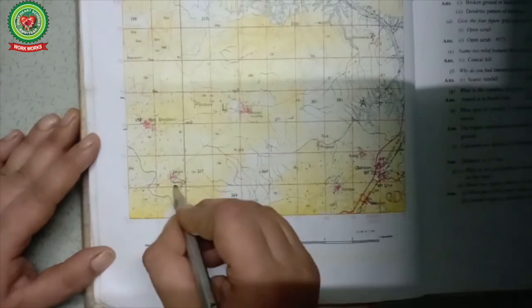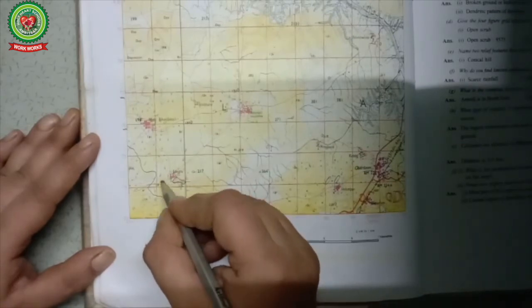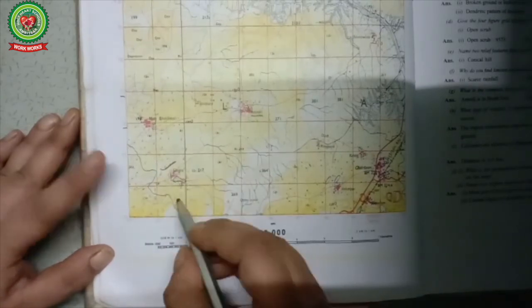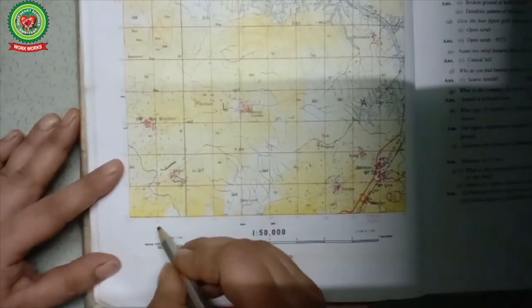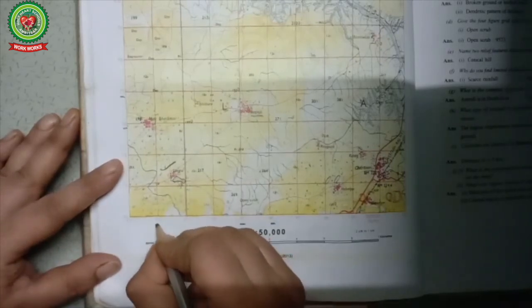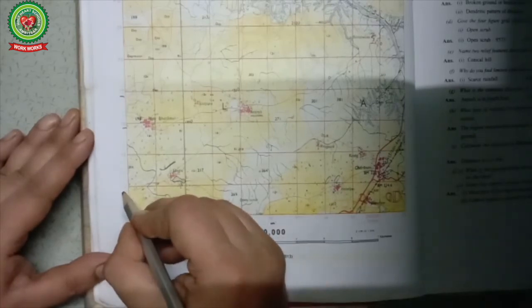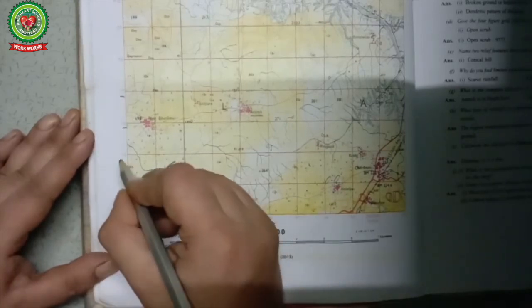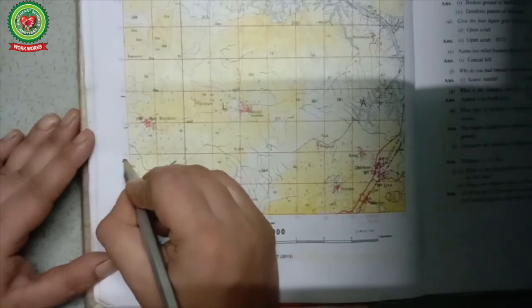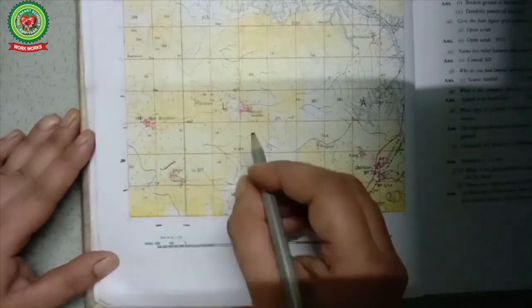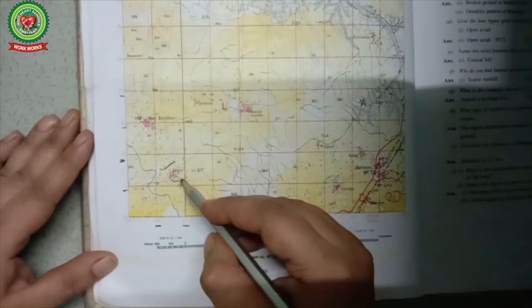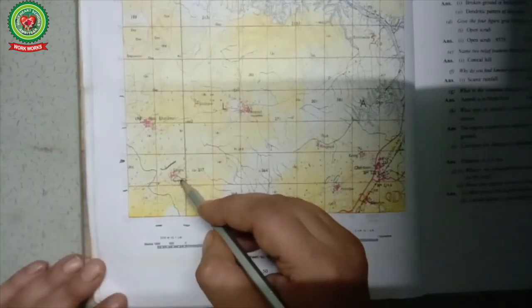Now let us look for Sangla on the given map. We have Sangla here. This is settlement Sangla. We can see that it lies between the eastings 9-2 and 9-3, and this side the northings are 7-4 and 7-5. So now we know the location of both the settlements between which we need to find the direction.